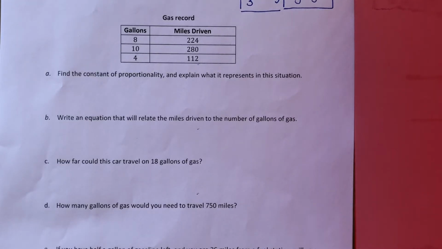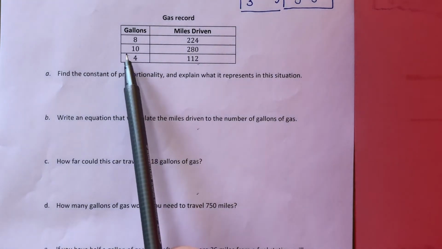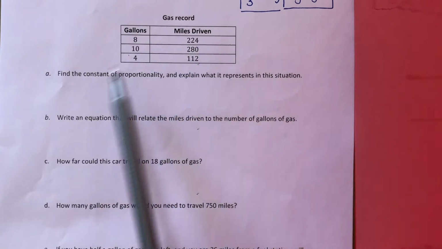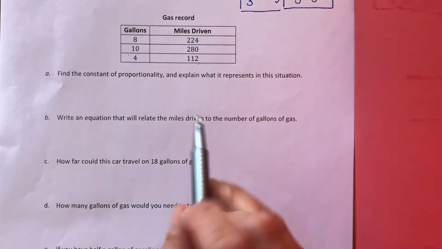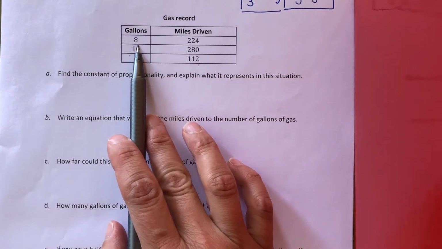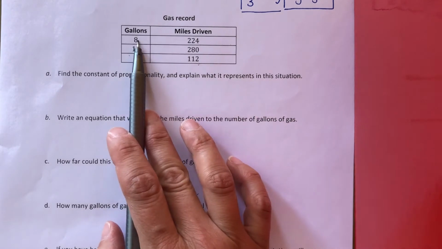Now let's take a look at this idea in a context. In this case, we've got number of gallons of gas used and the number of miles driven on that number of gallons. So to determine if there's a constant of proportionality, we need to divide miles driven by gallons, or the output divided by the input.